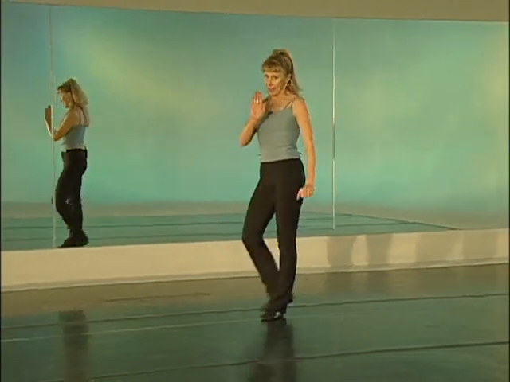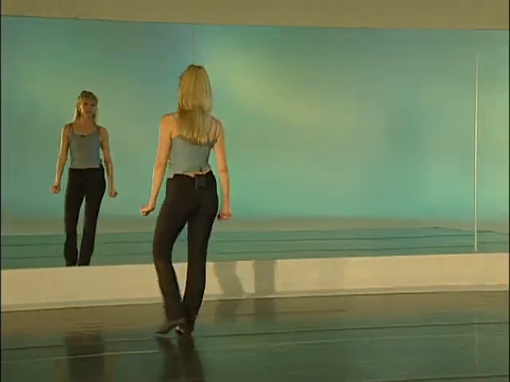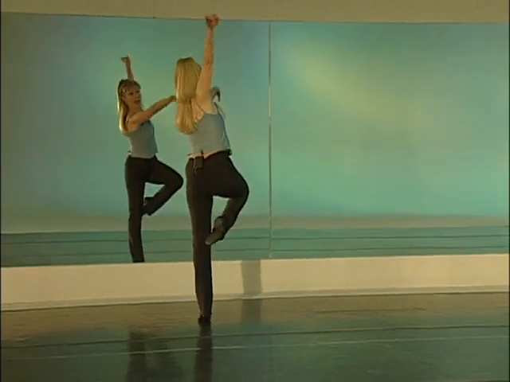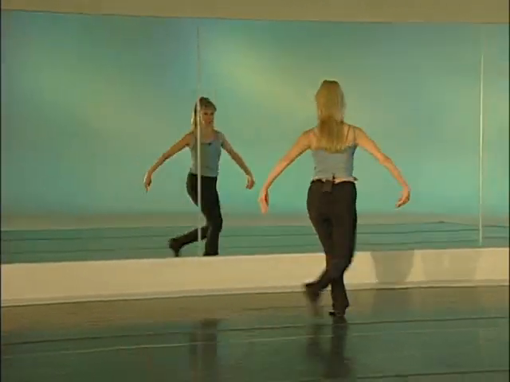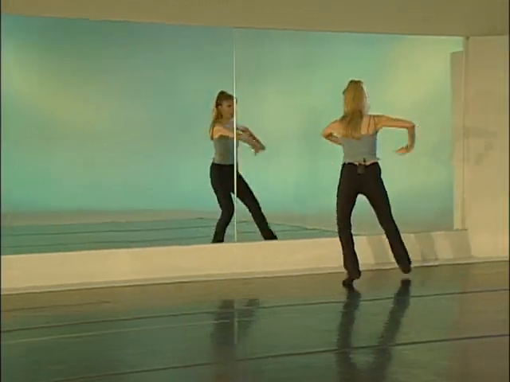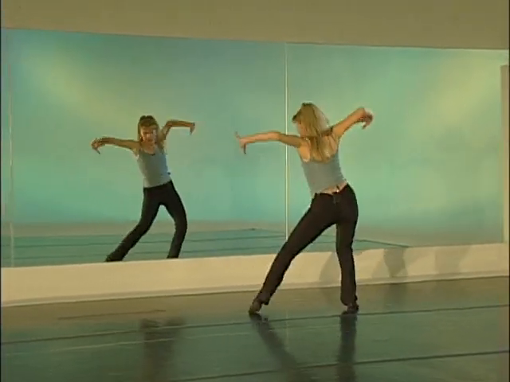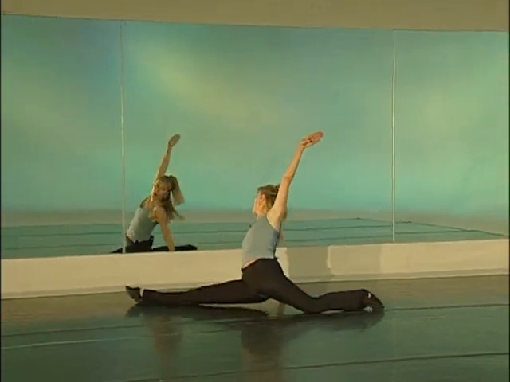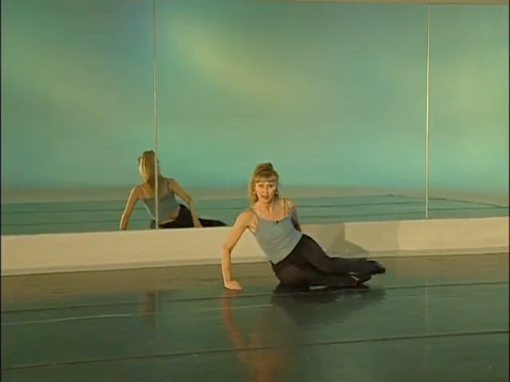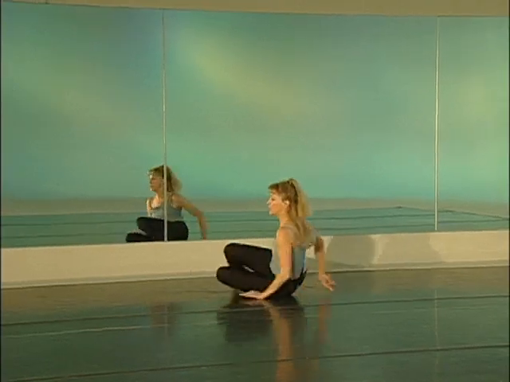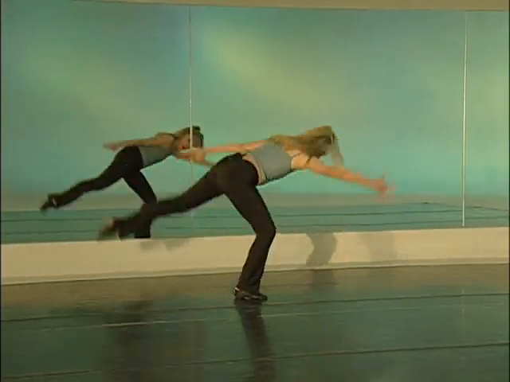Let's do all of that second half one more time. So I was here on 8. 1, 2, and 3, and 4, 5, 6, 7, and 8. 1, 2 to the floor. 3, 4, 5, 6 to the back. 7, 8. 1, 2, 3, 4, 5.